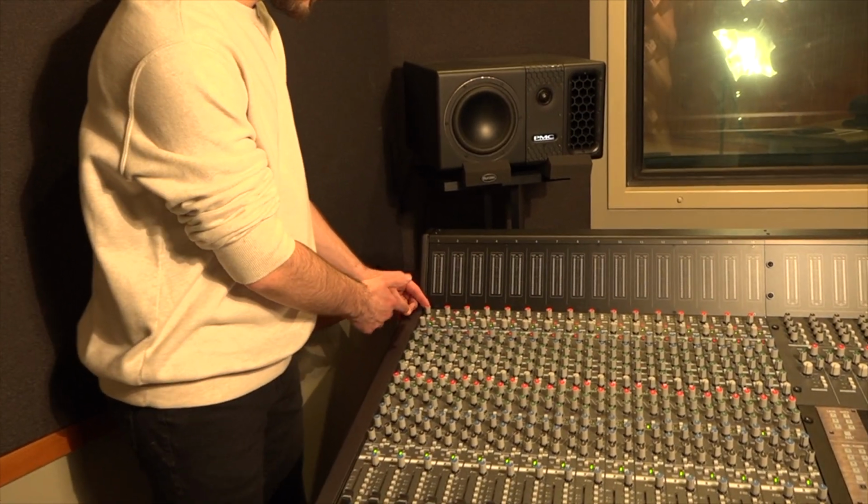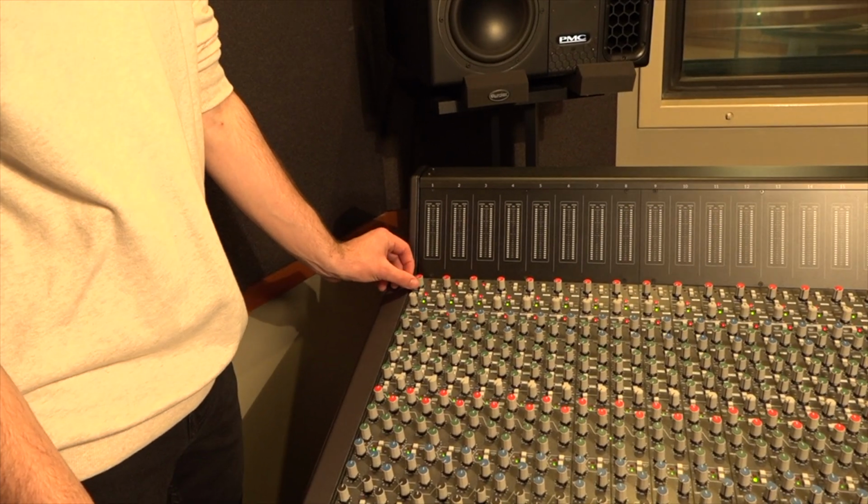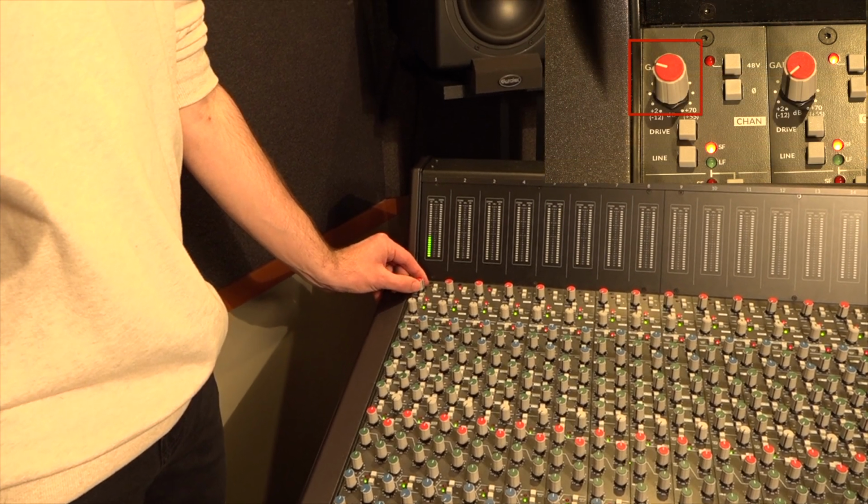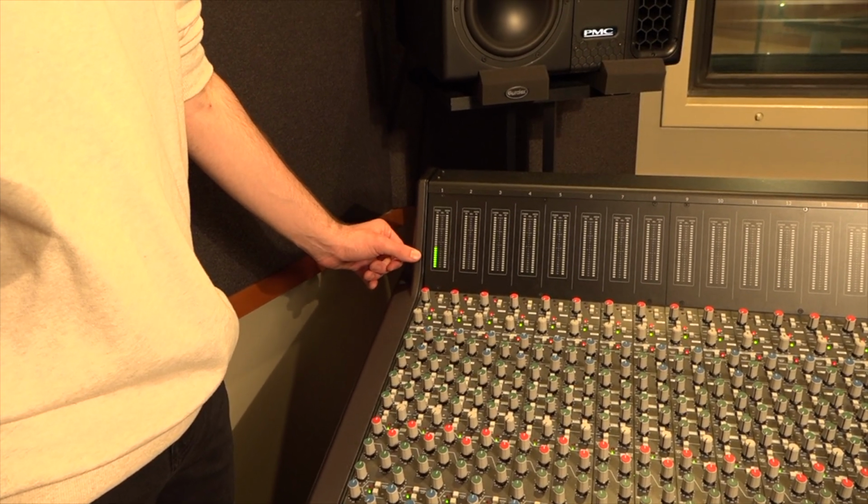Alright, so now I'm going to demonstrate how to get some audio from a mic source in through our console and into our speakers. In the other room I have a microphone, an SM57 pointed at a phone playing some pink noise. We're going to start up here in our input section. It's plugged into channel 1, so I'm just going to turn up the gain on channel 1, and you start to see that we're getting some signal in our channel in.